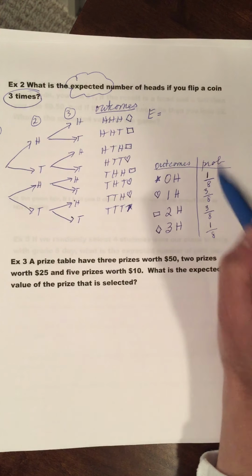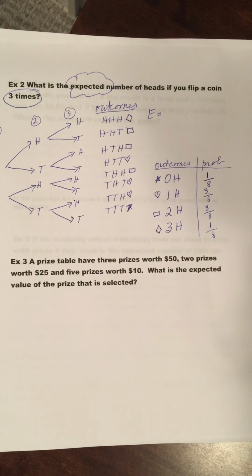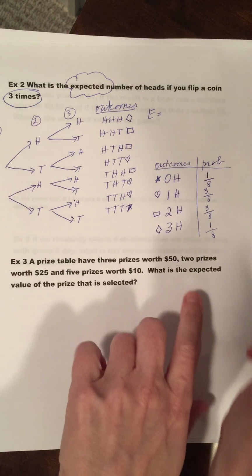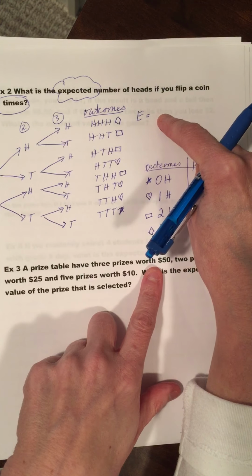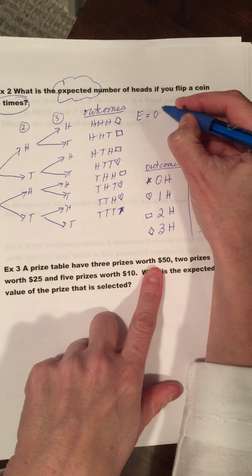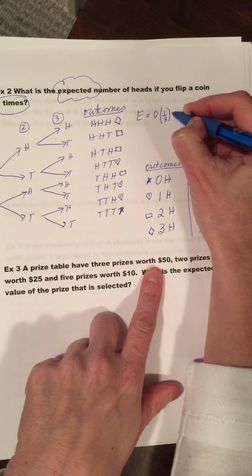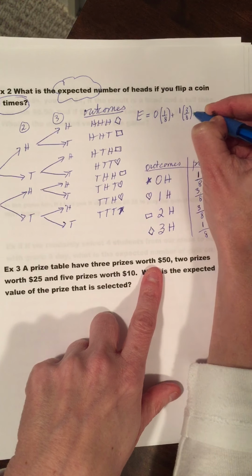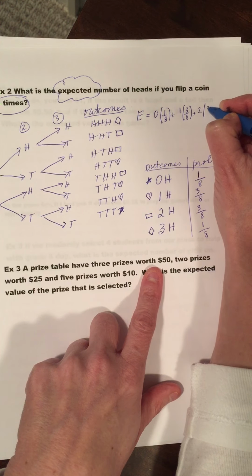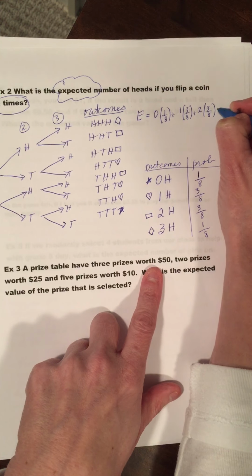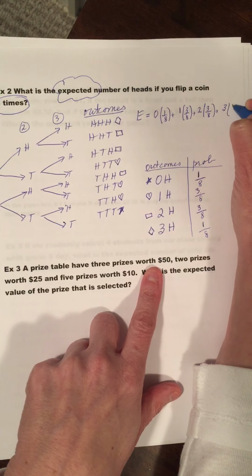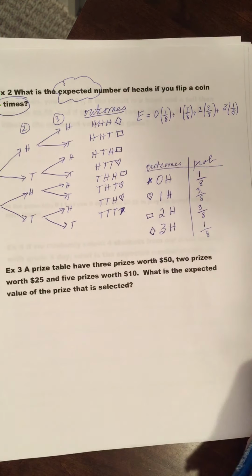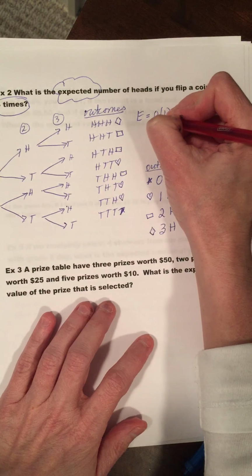Now that I've got the probability distribution table, I can very easily run the formula. Outcome times associated probability. Outcome times associated probability. Outcome times associated probability. Outcome times associated probability. Let me put my little ones.